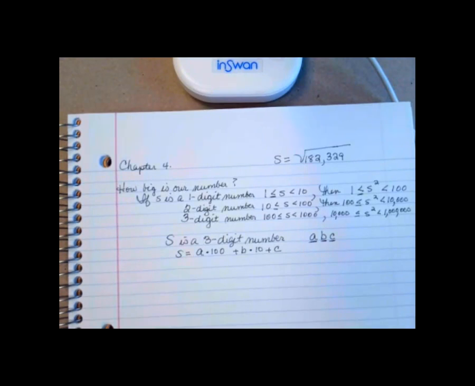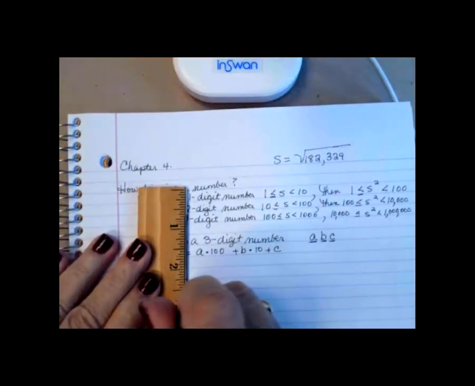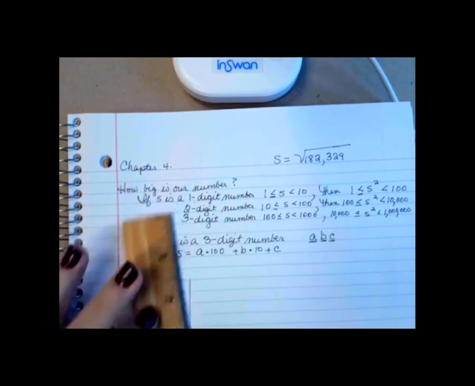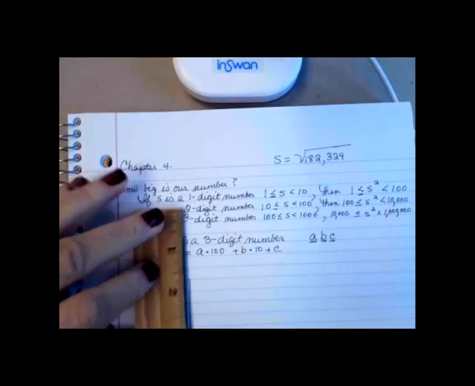All right, well, let's draw a picture here. I want a square. See, how long was that? 2 1/4.